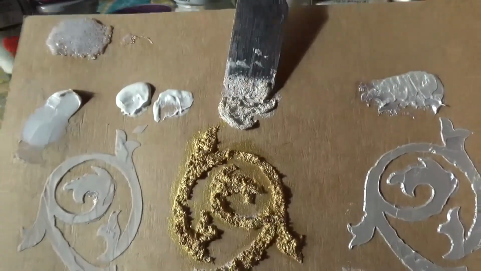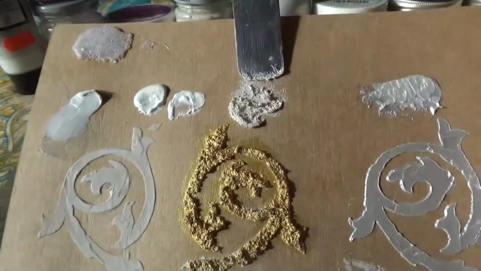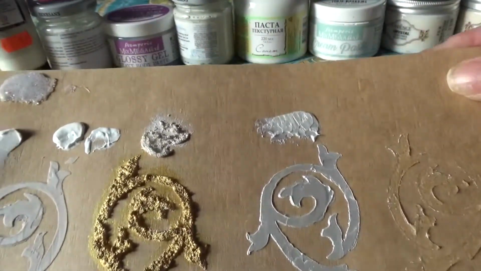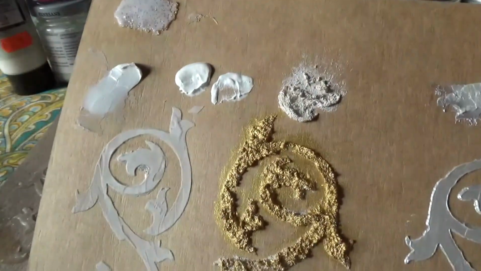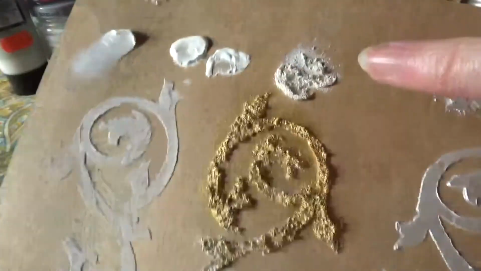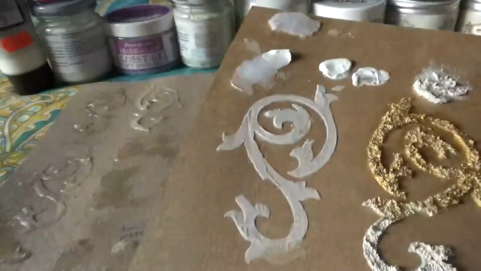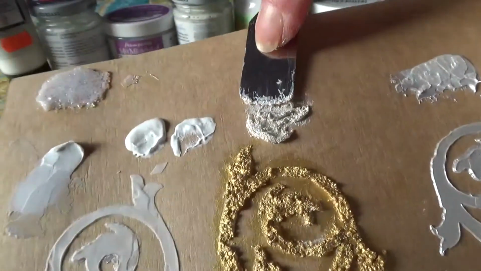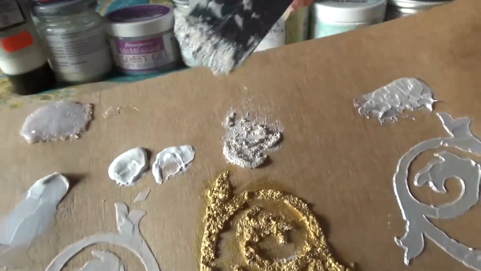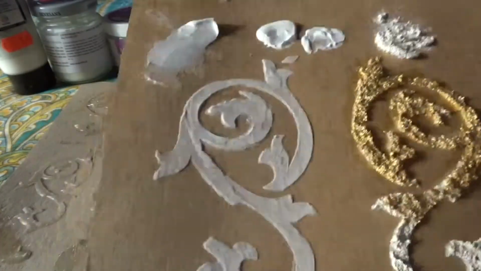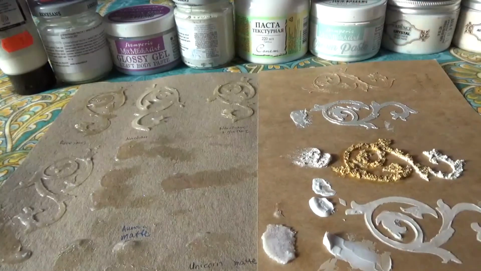So this is where I'm putting it. So that's how it looks. As you can see here, it hardened. Now it's soft, and it's not that easy to scratch it off from a spatula, so I'm just gonna wipe it off on the napkin, this paper towel.